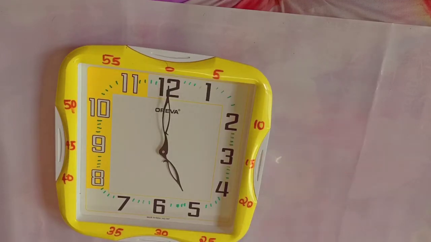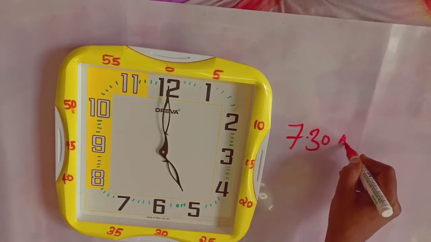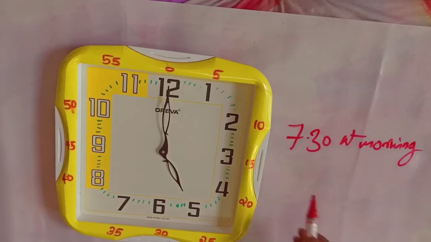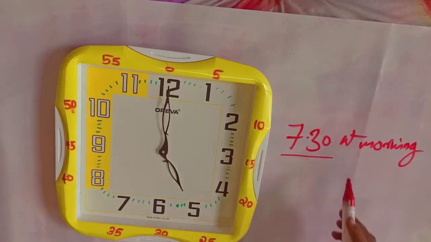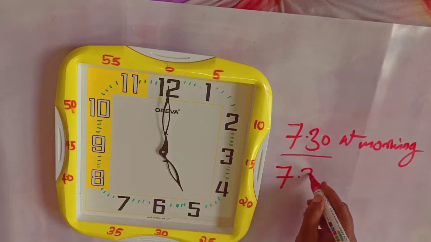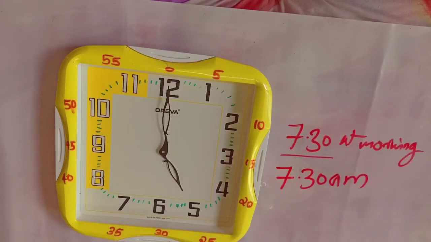Okay, so can you say AM or PM? I will say I am eating my breakfast at 7:30 in the morning. Can you tell me if this is AM or PM? The morning time will be 7:30 AM.